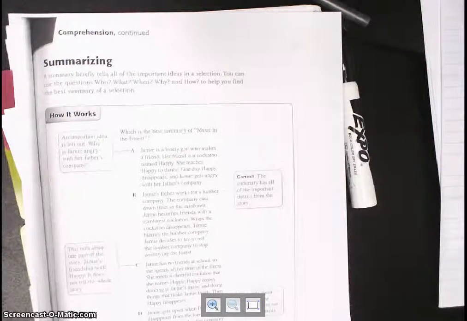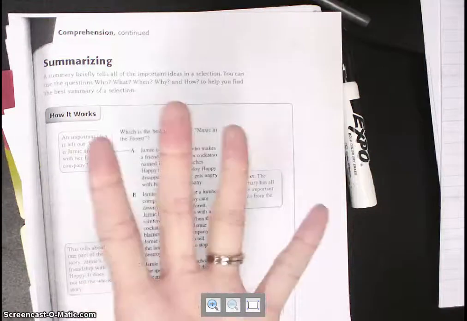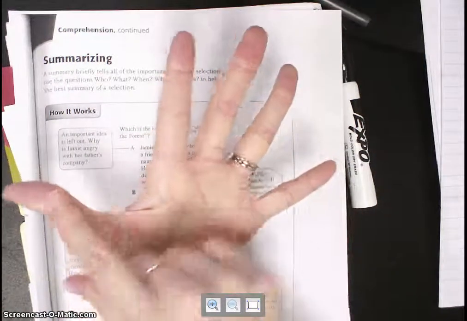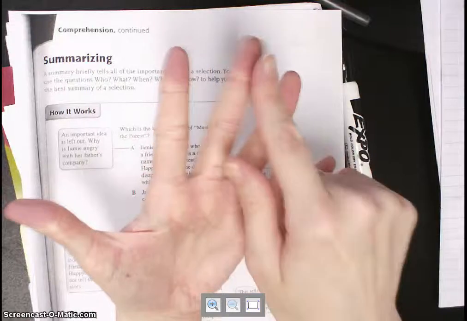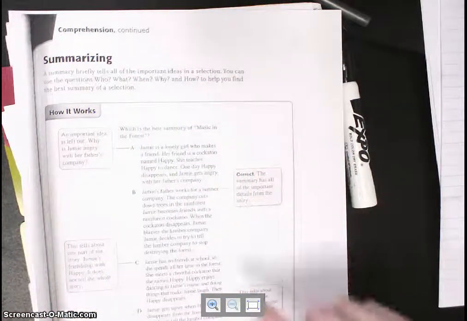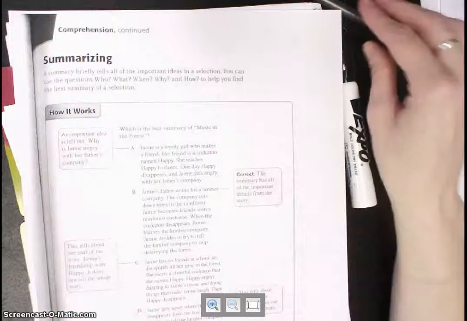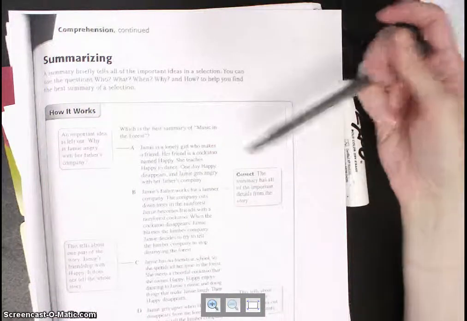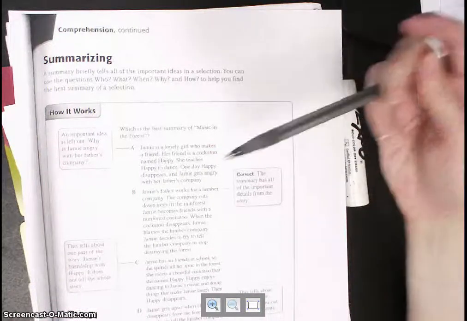You can use the questions who, what, when, why, and how to help you find the best summary of a selection. I always did this on my hand. I did the who, what about the who, the when, the how, and the why. And so it's always easy for me to remember how to determine summary. But the hardest thing that my students keep having a hard time with is whether something is actually an important detail.